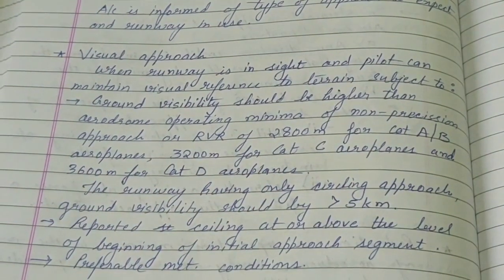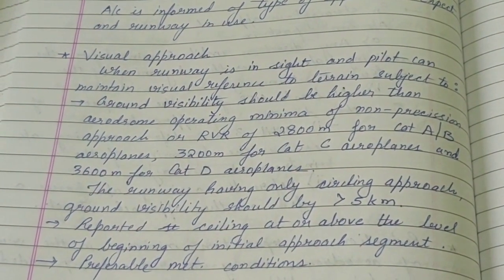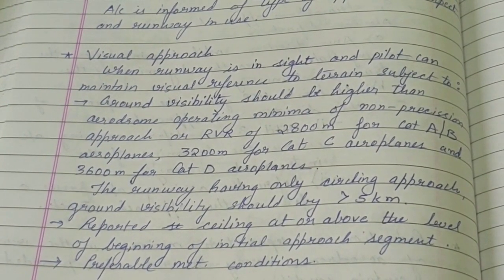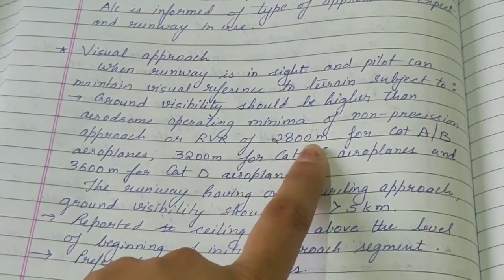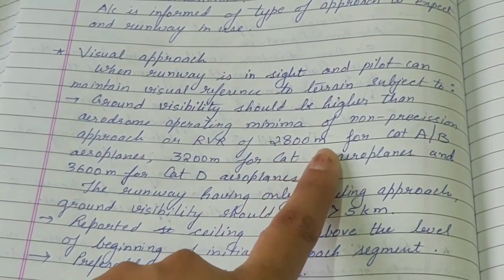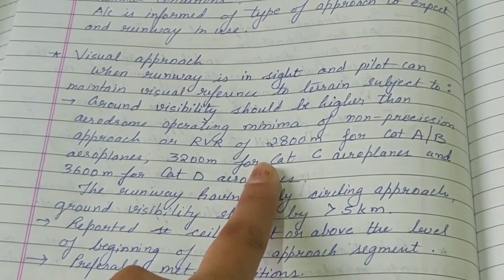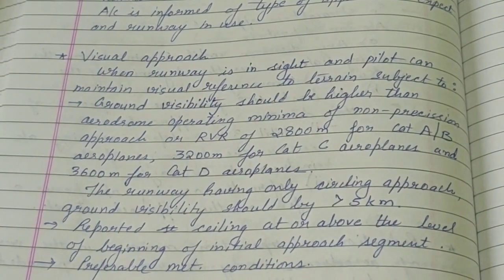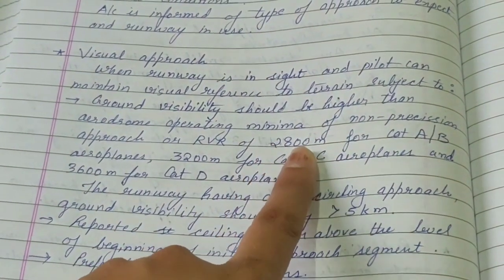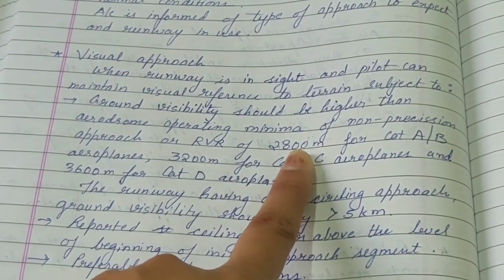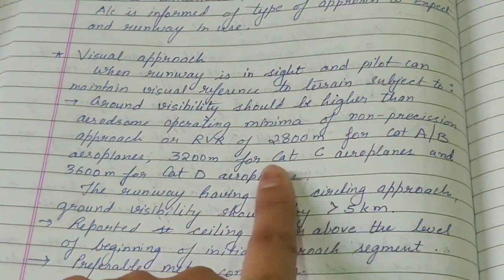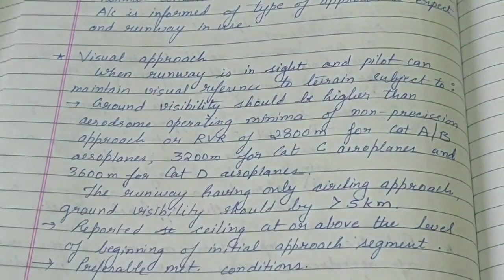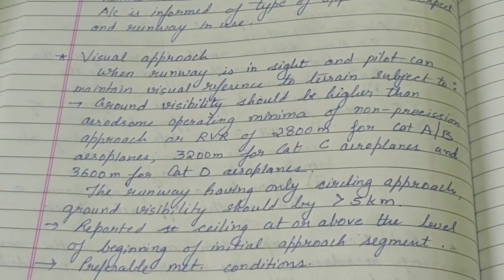Okay. So obviously, if there is a certain operating minima in the aerodrome, say it says that in category A and B you can fly only in RVR conditions of 2,800 meters, and if the visibility or the RVR condition which you have been informed of at that moment is 2,500 meters, then you cannot take off or you cannot land. Okay, so that's what it is. And also when the runway is in sight, then only the pilot can ask for visual reference.